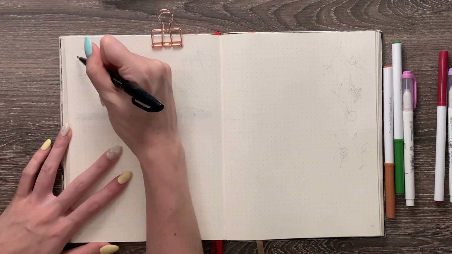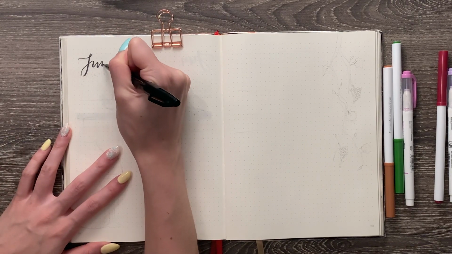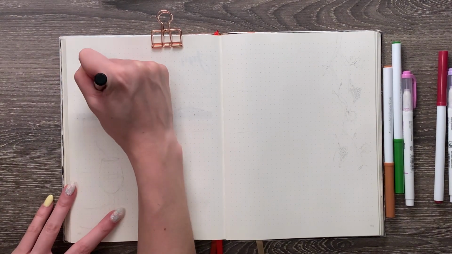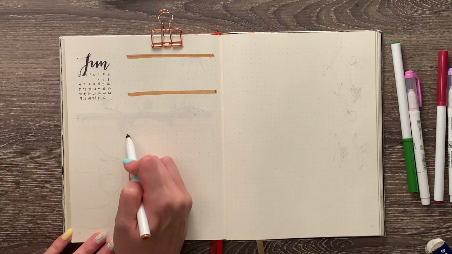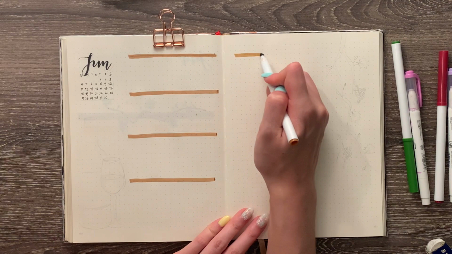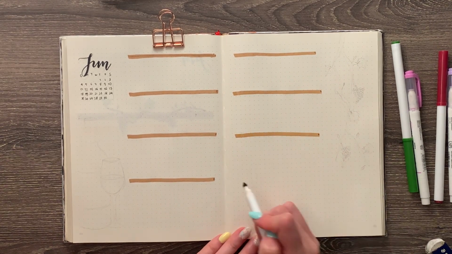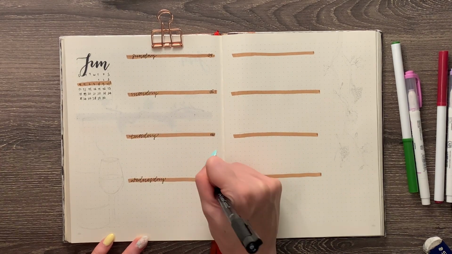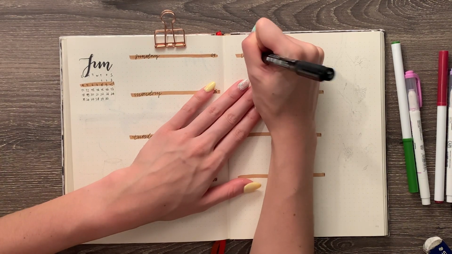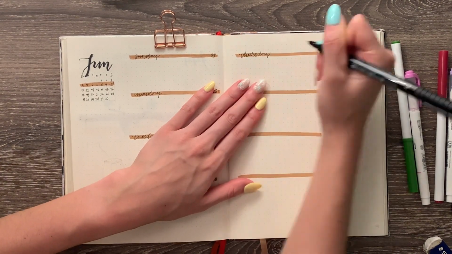For the second week and the first full week of June, since the first spread was a vertical layout, I'm going to do a horizontal one now to mix it up. So I've added in the monthly calendar in the top left corner. I'll be doing that on every spread this month. And then I'm drawing 8 horizontal lines, and I'll be writing the days of the week and the date as well on those lines. And then adding some vertical artwork on either side.